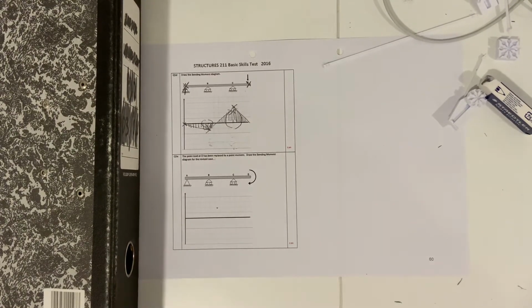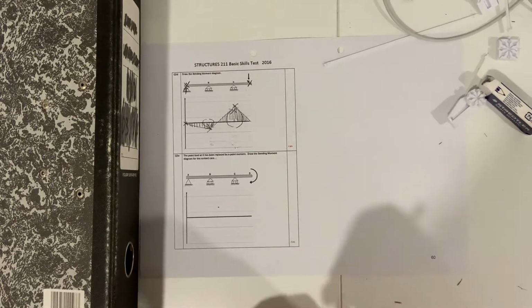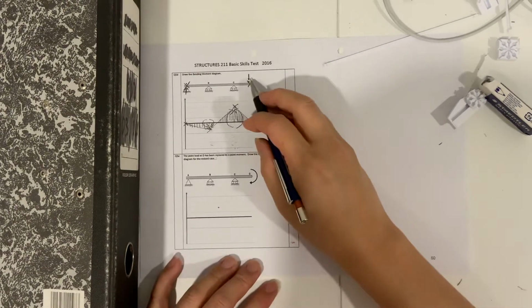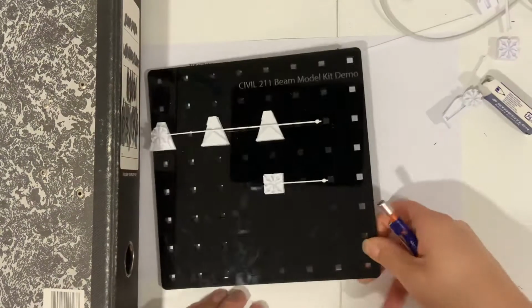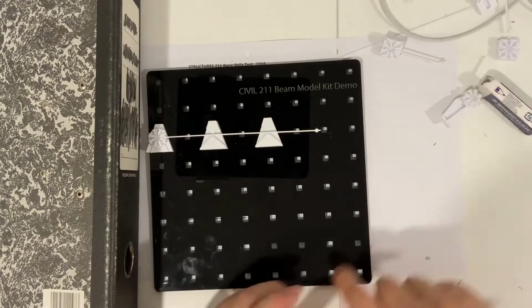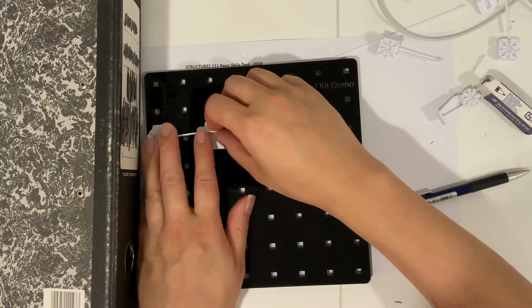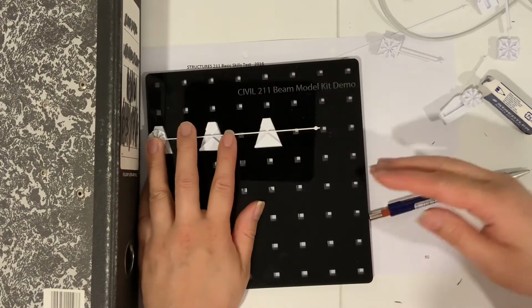And then the last bit is the point load at D has been replaced by a moment. So instead of that, we've got a moment. So this is now straight, and the moment is going in the clockwise direction.